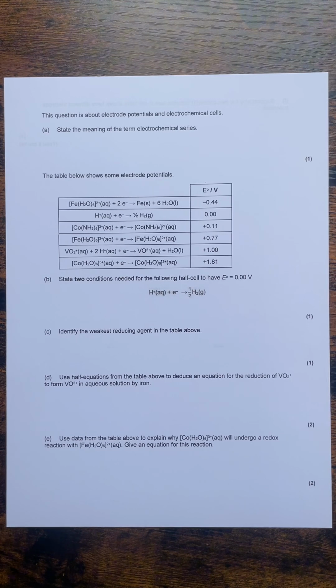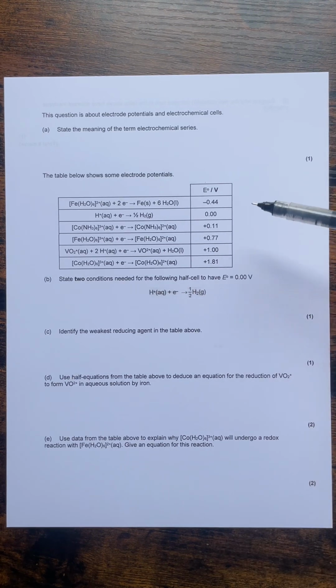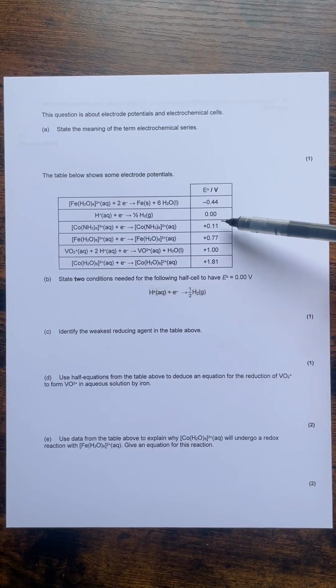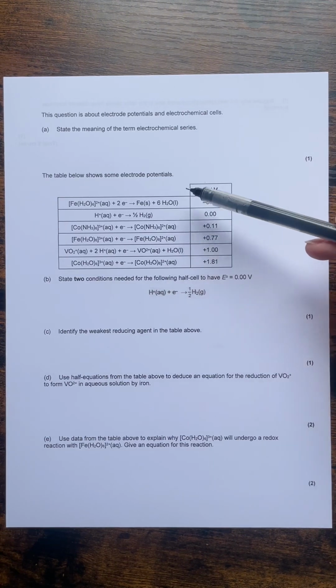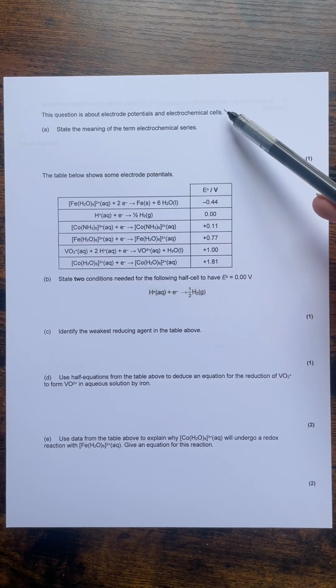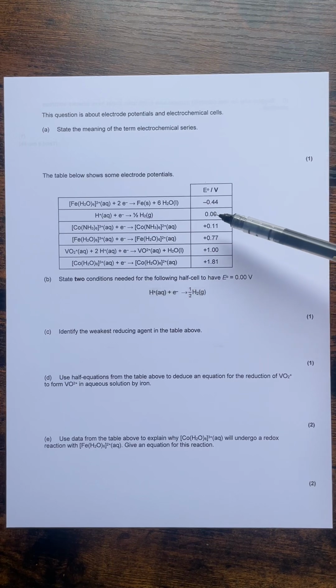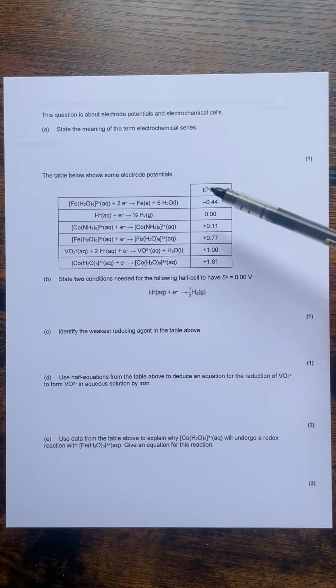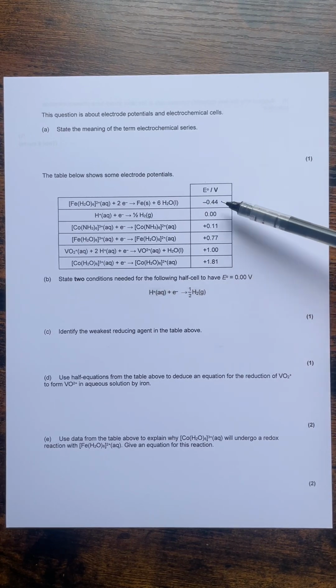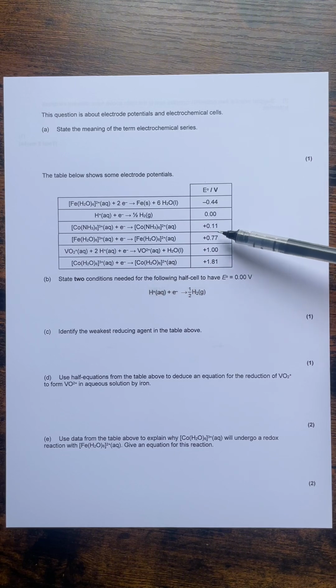So let's get cracking. First question says that we have to state the meaning of the term electrochemical series. Now this table is a snippet of the electrochemical series. The only difference is this only has a certain number of half equations built into it, but the electrochemical series shows that for every single half equation. So in terms of how we can answer this question, we need to say that it is the electrode potentials for different half cells or different half equations, but the key thing is they are listed in some sort of order. So here we're going from more negative through to more positive.